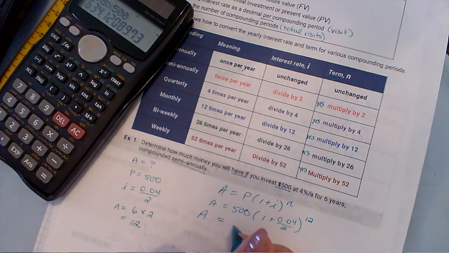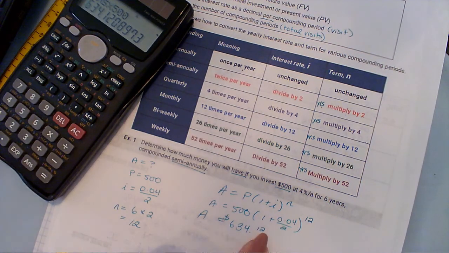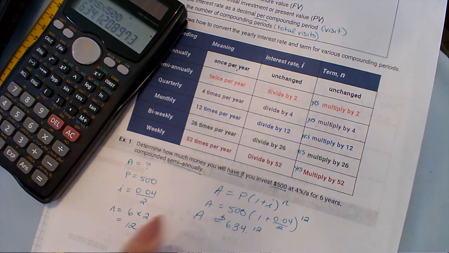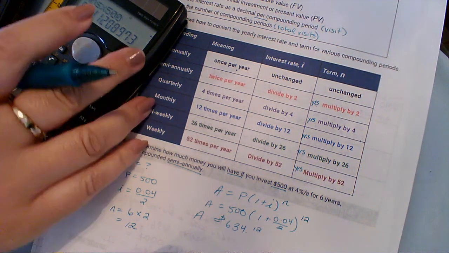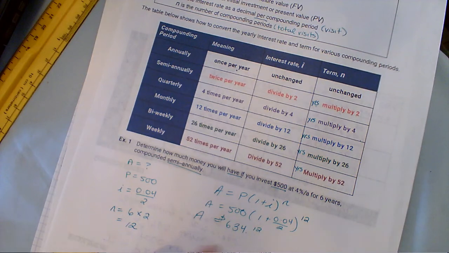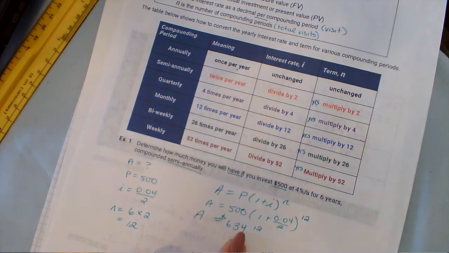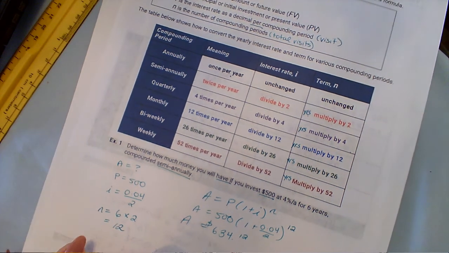634.12. Right? Money always has 2 decimal places. So it took 6 years for your $500 to become $634. That's really slow. That wasn't very good. You only made an extra $134 on your investment. So not the best growth there. Let's try another one.